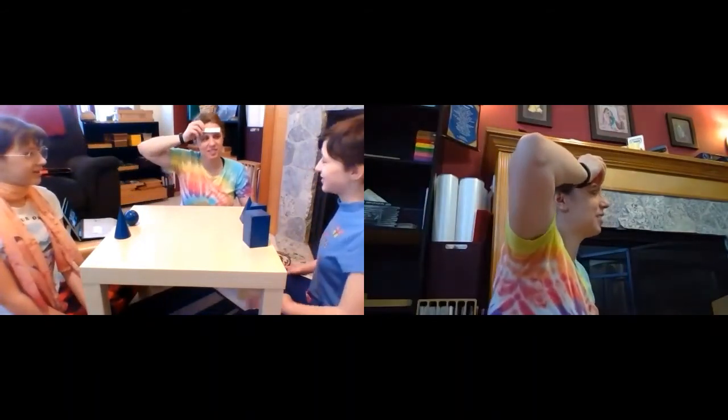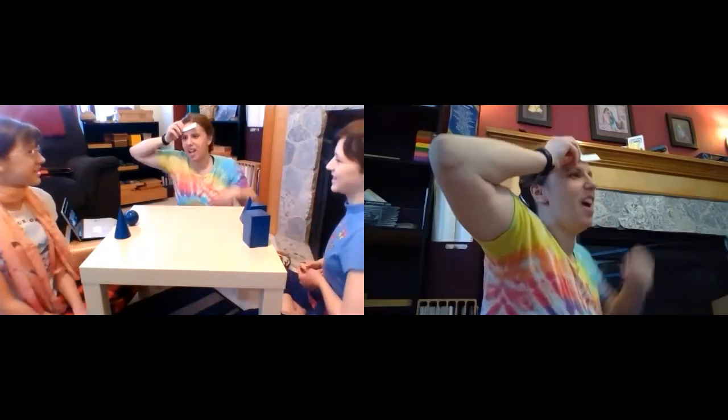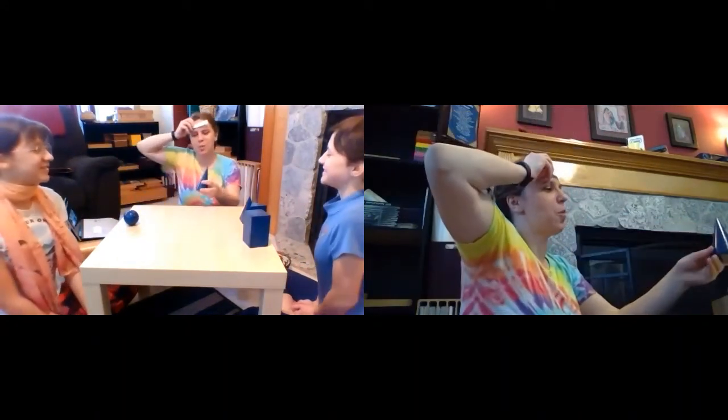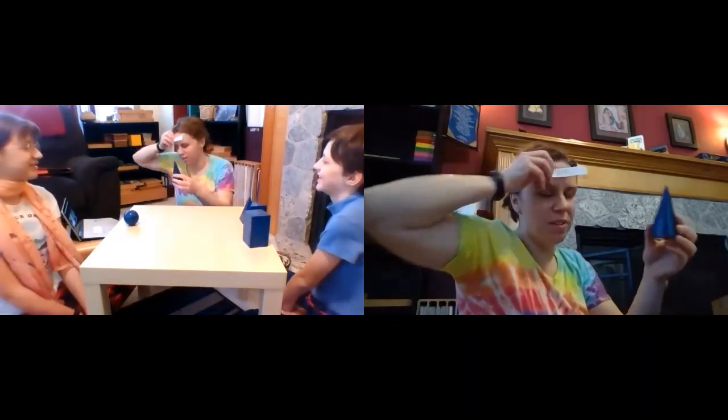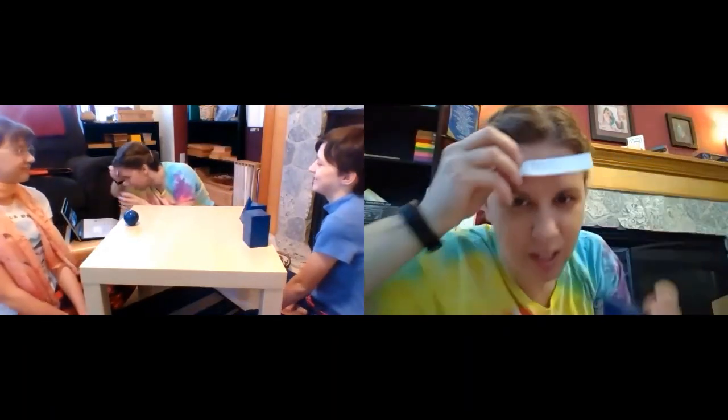It has a circular base and it meets up in a point at the top. Oh, we're looking at the cone, named after the pine cone. Ice cream cone. If we hold it this way, it looks like an ice cream cone. I can't wait to have some ice cream.